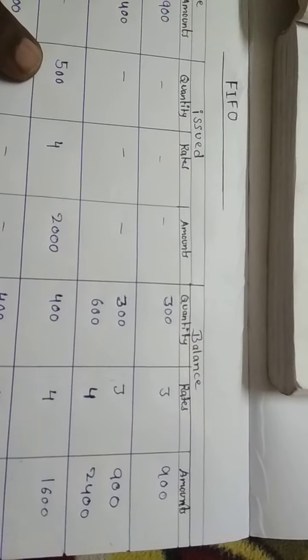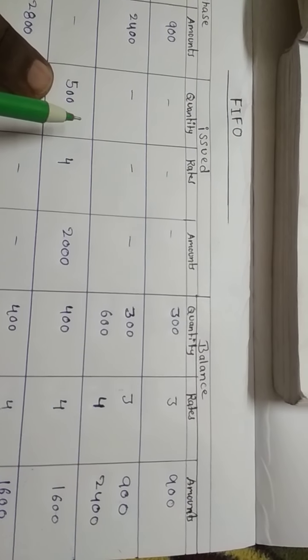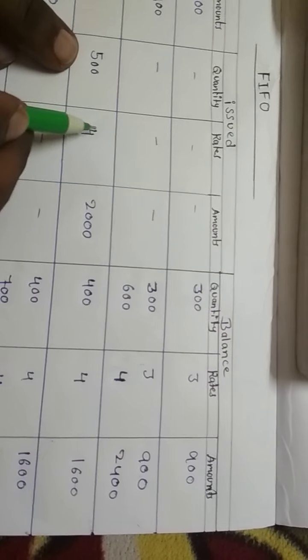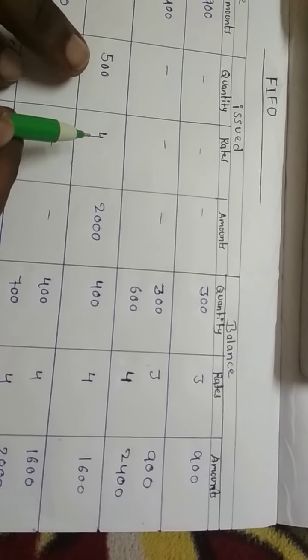So here if we are issuing 500, according to this FIFO, we have first in first out. We have to give the preference to the first element only. If the first element's quantity is less than the quantity issued, then we have to borrow from the next element. That next element's amount will be treated as the issue quantity rate.